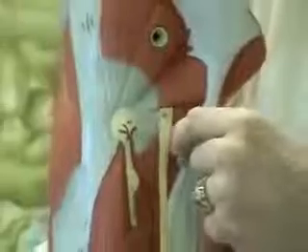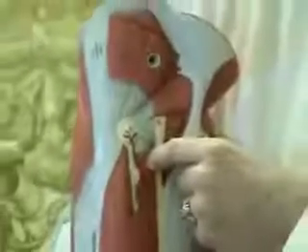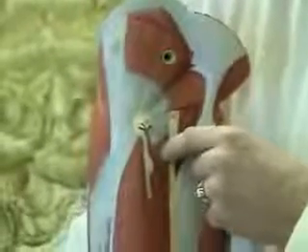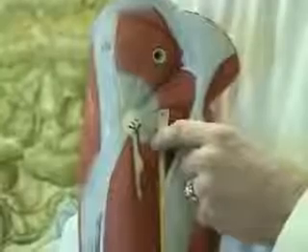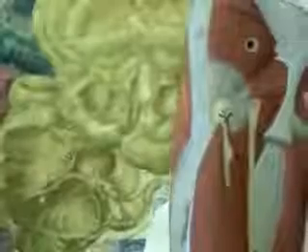So 5 of the 6 lateral rotators we can see: the piriformis, superior gemellus, obturator internus, inferior gemellus, quadratus femoris. As on the torso, you cannot see the tendon of the obturator internus or externus in this particular view. So those are the muscles of the gluteal region.